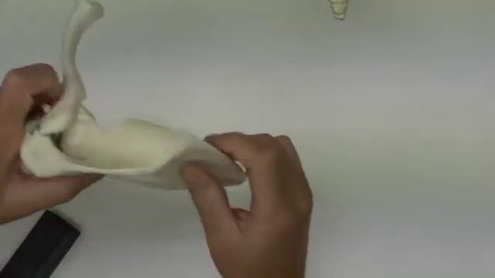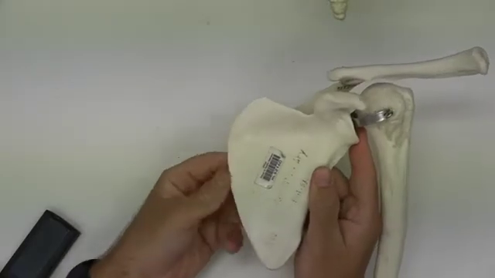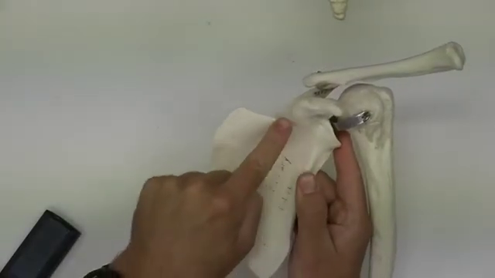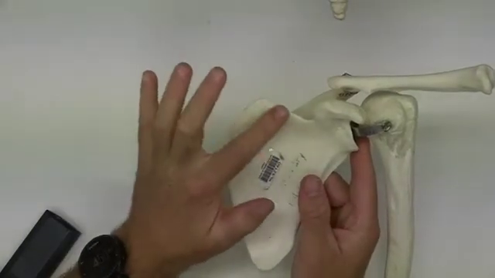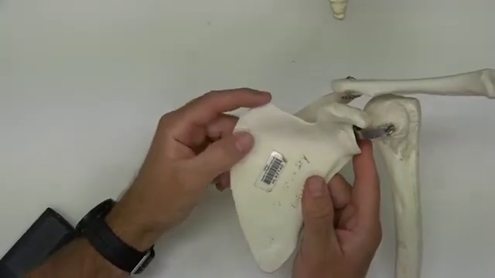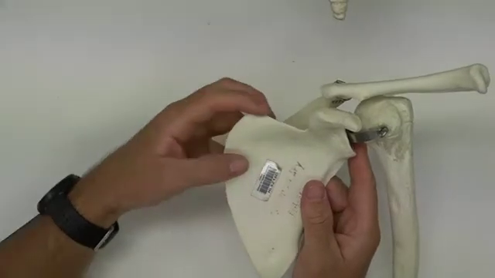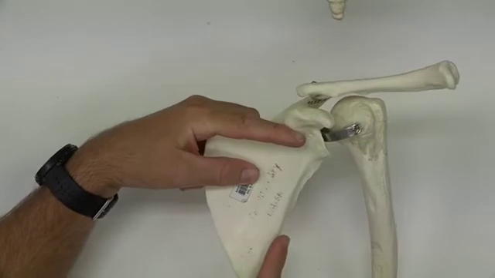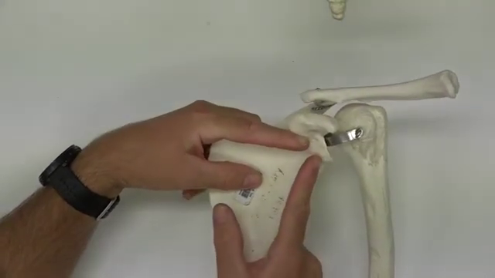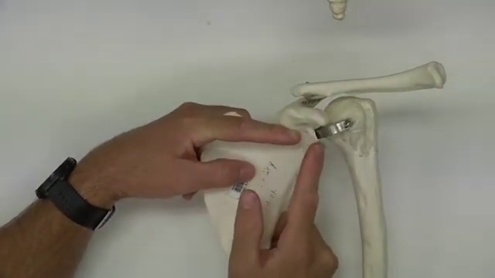Then here, if we're looking at this, what we can see is the medial border from the anterior aspect. This border that you see here is the superior border of the scapula. So between the superior border and the medial border, we have now the superior angle. If we brought the superior border in like this and the lateral border in like this, you might call this the lateral angle.